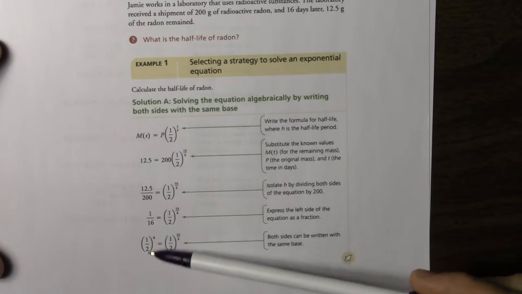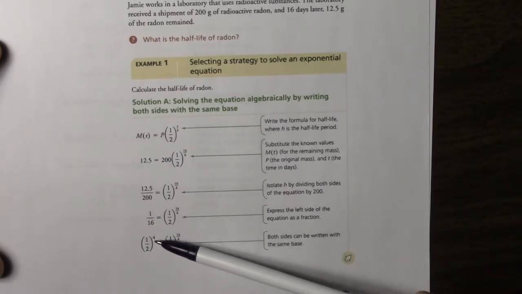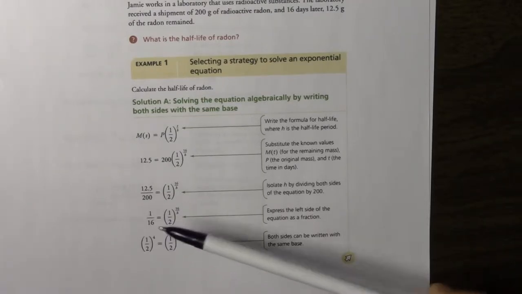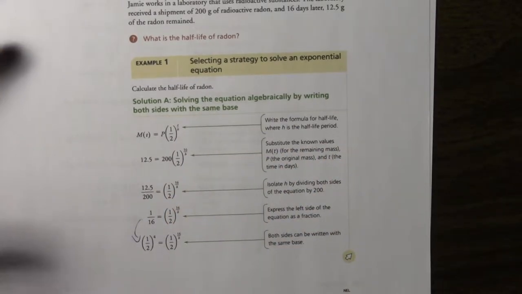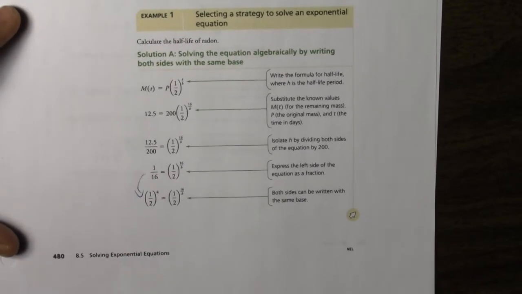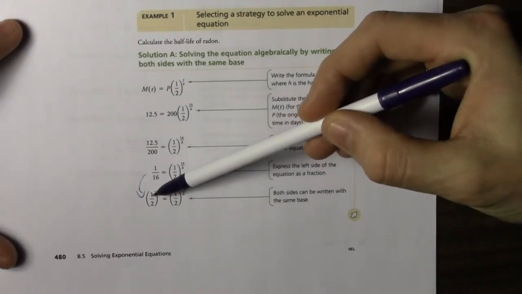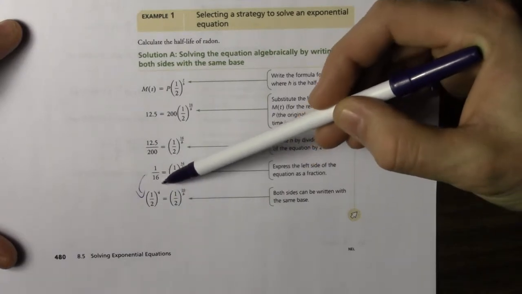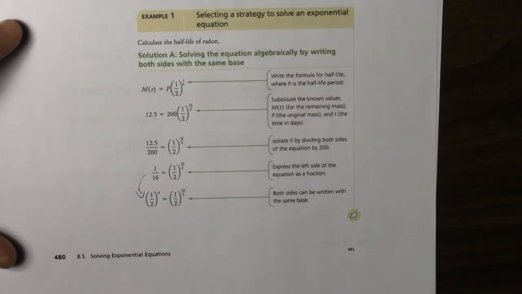So we know 1 over 16 is actually the same as 1 over 2 to the exponent of 4. And that's because 1 to the exponent of 4 is still 1. The denominator 2 to the exponent of 4 is 16. Any questions on why that is? So, you said 1 to the exponent of 4 is 1? Yeah, so if you take 1 to the exponent of 4, you're still going to get 1. And if you take 2 to the exponent of 4, you get 16. That's why 1 over 16 is the same as 1/2 to the exponent of 4.